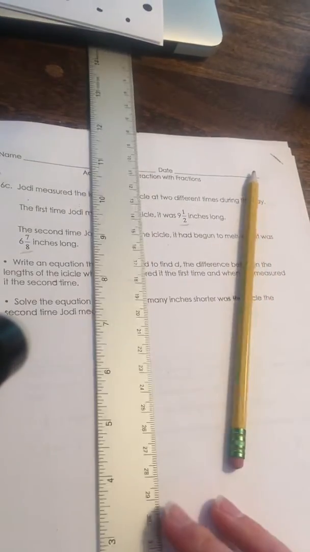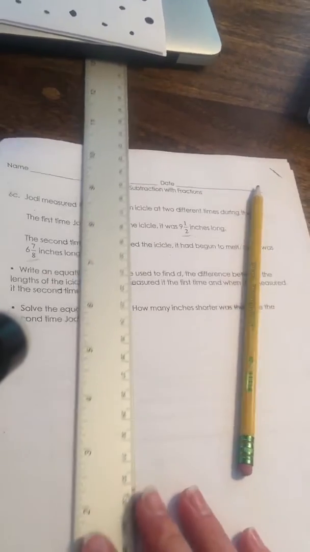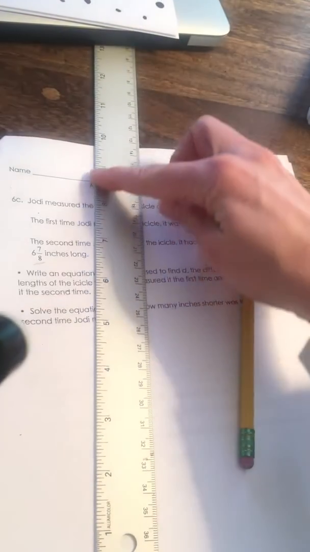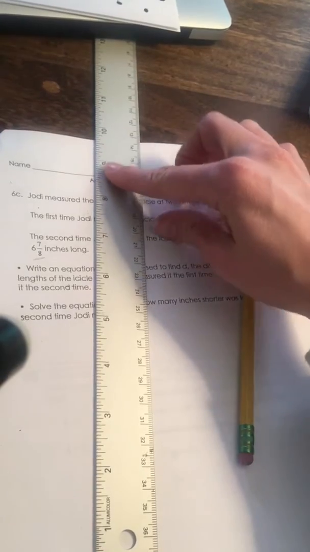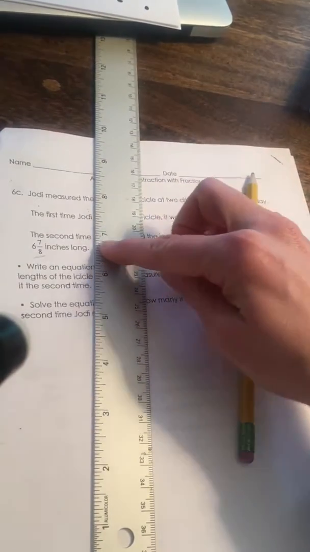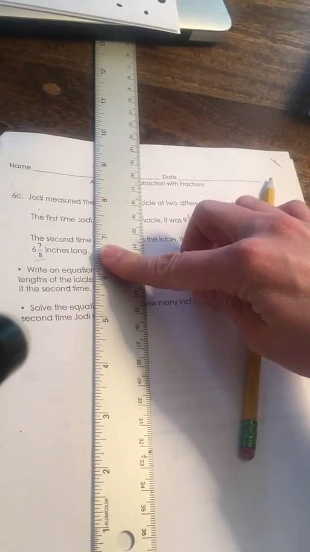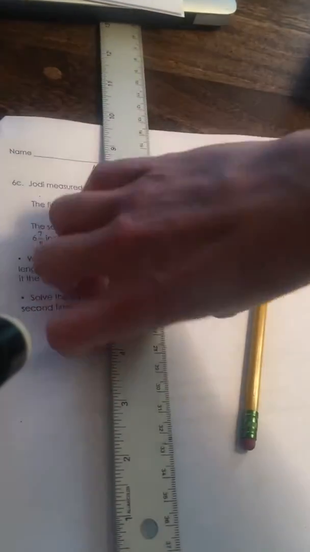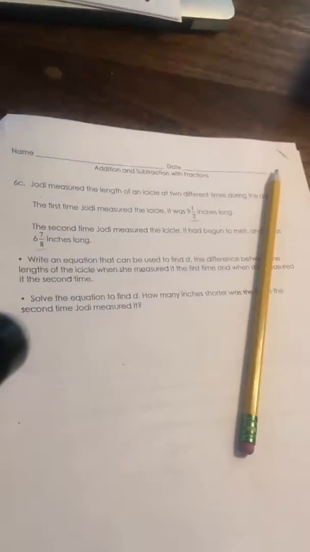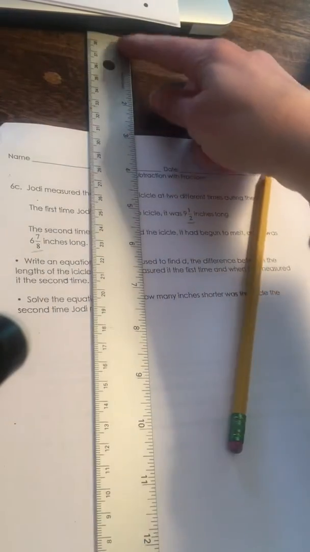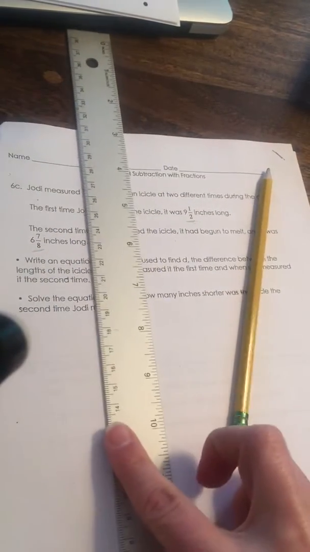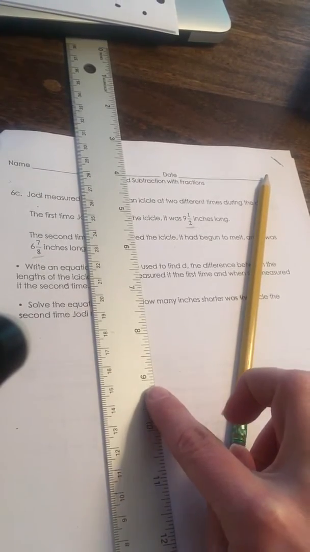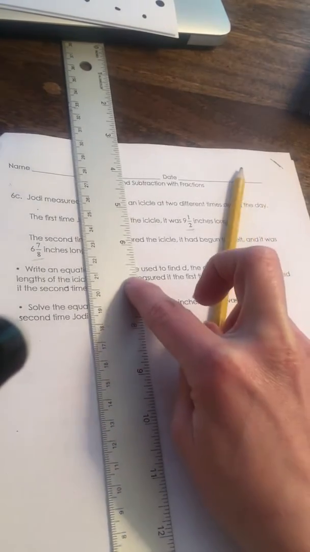So if we're looking at our ruler, I'm not even gonna hold it up this time, but we have like 9.5 inches, that's long. And then when it started to melt, when she came back, it was only 6 7/8. So it was about that long. So I guess it's kind of the opposite, because if you imagine hanging it off of a building, it was hanging down to 9.5, and then it started to melt and drip to 6 7/8.